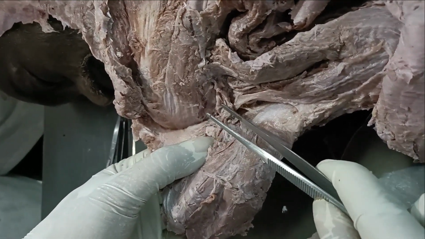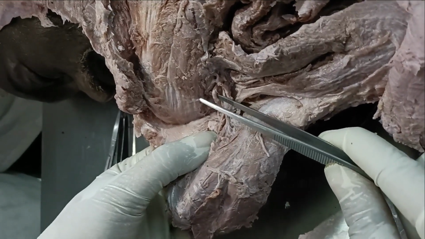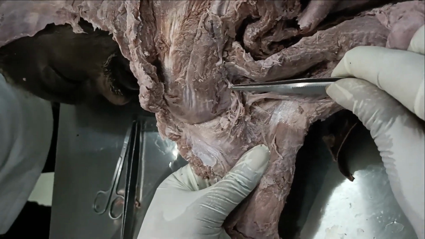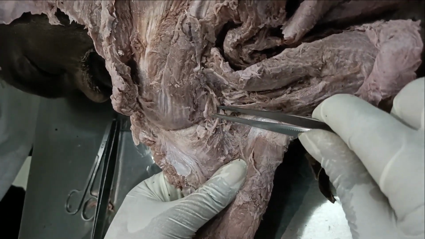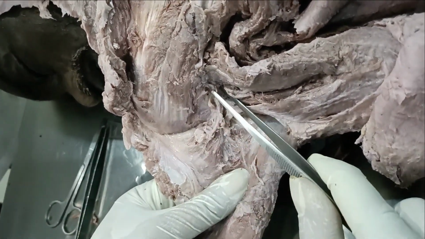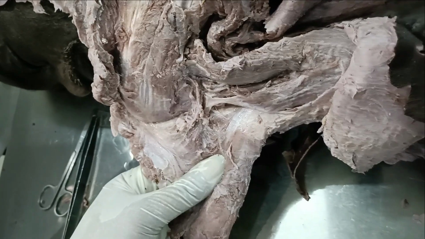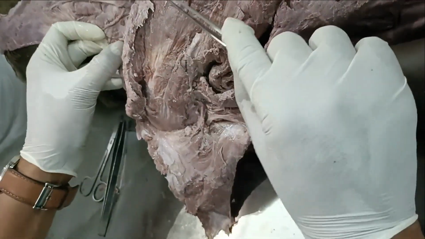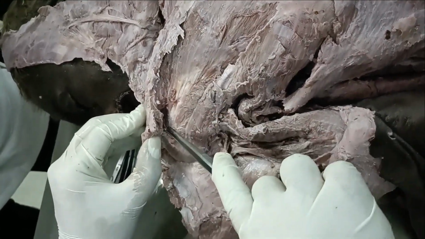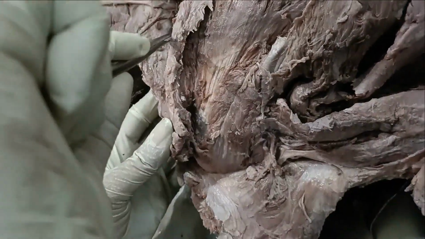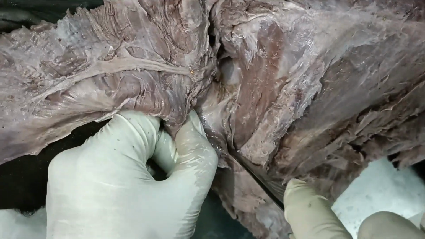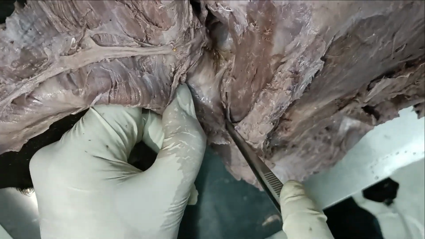Along with it, we can see some blood vessels. These blood vessels are the posterior circumflex humeral blood vessels. Now students, as you know, the axillary nerve and the circumflex humeral blood vessels wind around the surgical neck of the humerus. Hence this site is the surgical neck of humerus. Now students, I also want to show you one thing. This muscle, the infraspinatus, you can see as it approaches the shoulder joint, it has become membranous. Similarly, this muscle, the supraspinatus, is also becoming membranous as it approaches the shoulder joint.